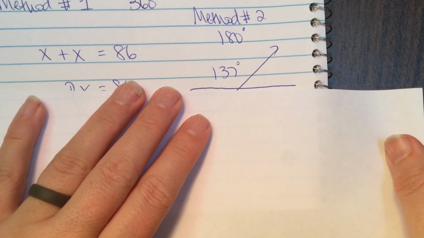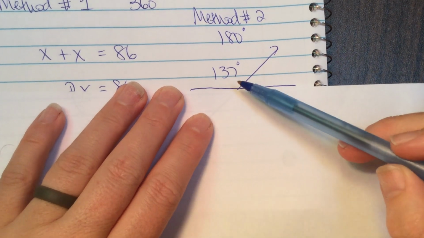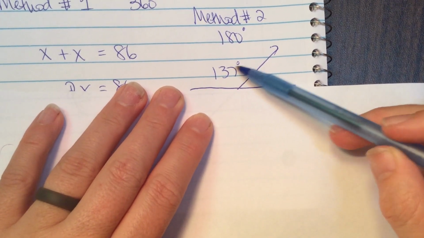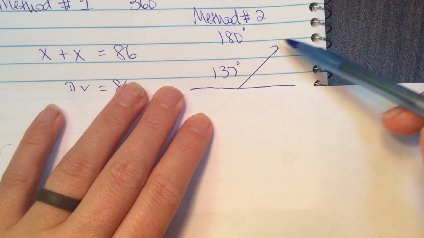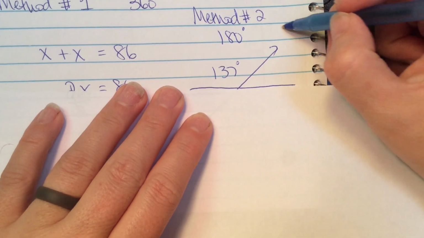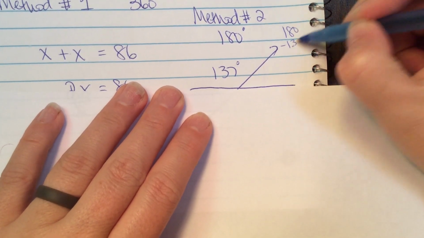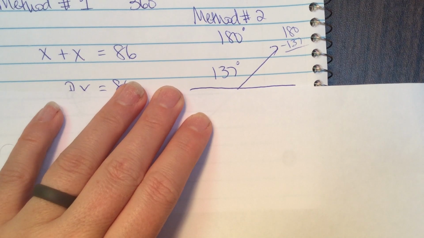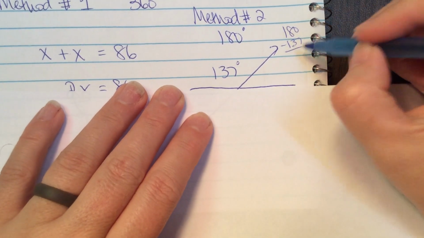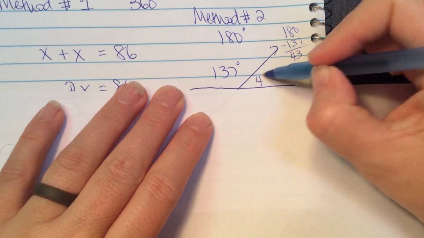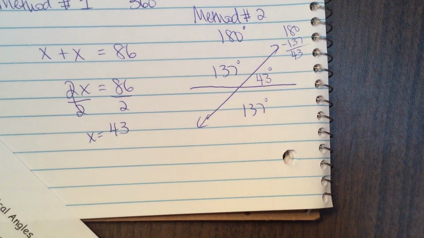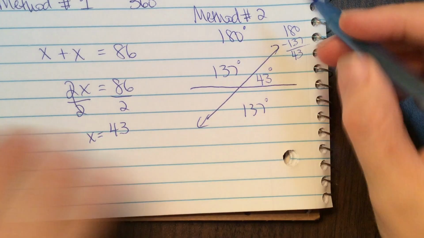So if I don't want to deal with the whole thing, I'm only going to deal with half of it. And now I have a linear pair. So I take 180 minus 137, and when I do that in my calculator, I'm going to get 43. And then once I know what one of them is, of course that's what the other one is too.